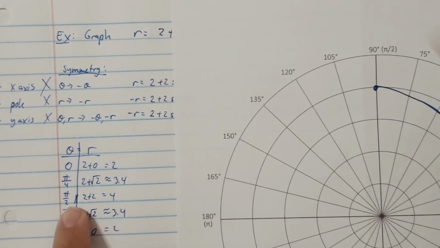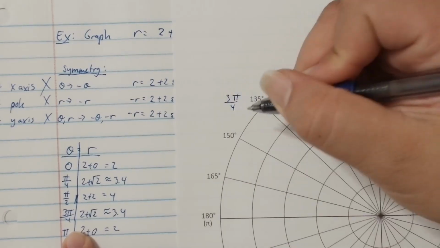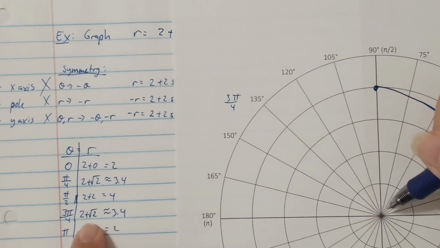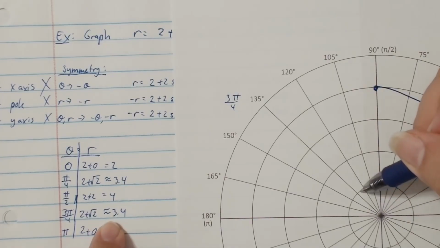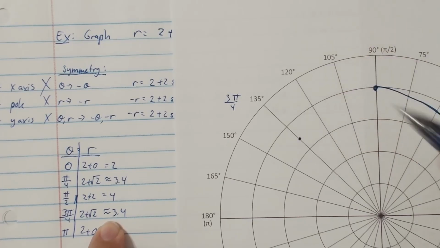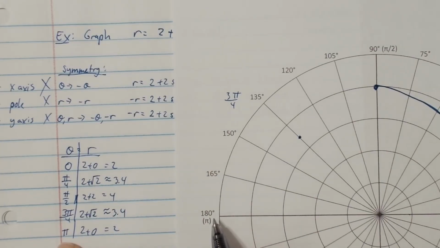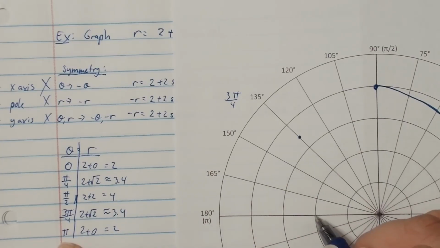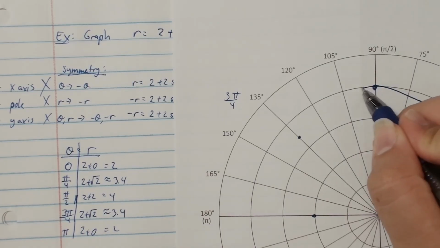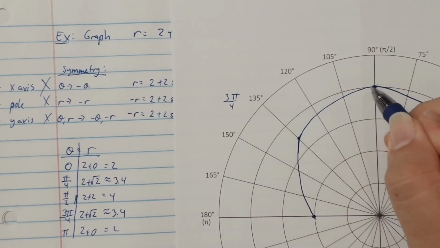So if I'm facing this way, 135 degrees, that's the same as saying 3 pi fourths radians. I'm going to go forward, that's about 3.4, so 1, 2, 3.4, right about there. And then if I'm facing this way in the direction of the angle pi, I'm going to go forward 2 steps. 1, 2. It's going to look something like this.